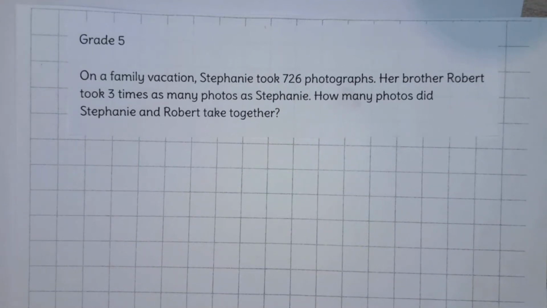This is the second fifth grade word problem for the week of November 21st. On a family vacation, Stephanie took 726 photographs. Her brother Robert took 3 times as many photos as Stephanie. How many photos did Stephanie and Robert take together?